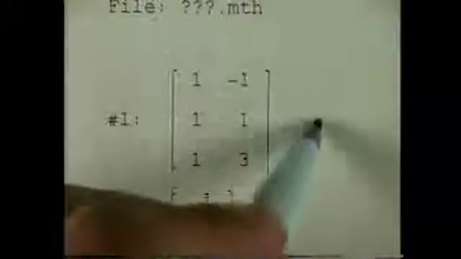So the formula is x equals (A transpose A) inverse A transpose b. A is expression 1. B is expression 2.